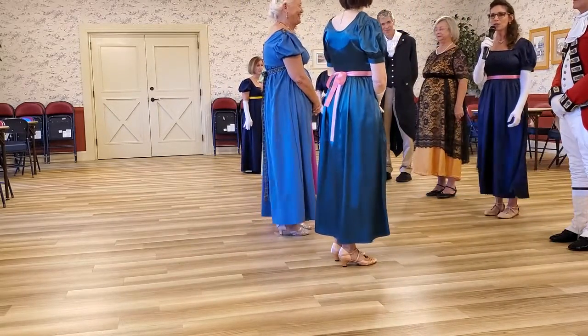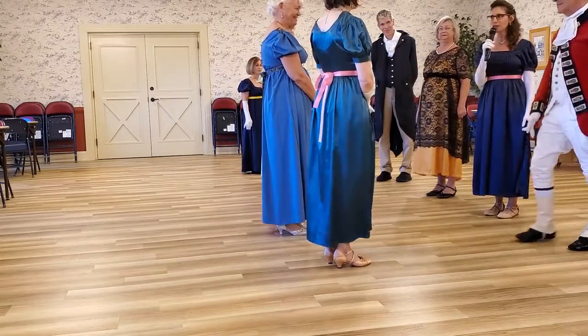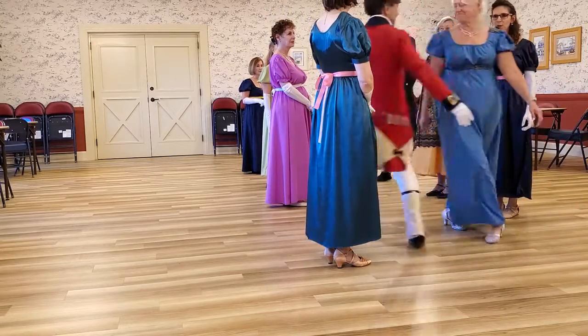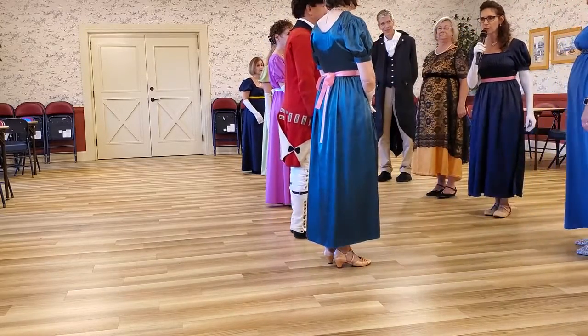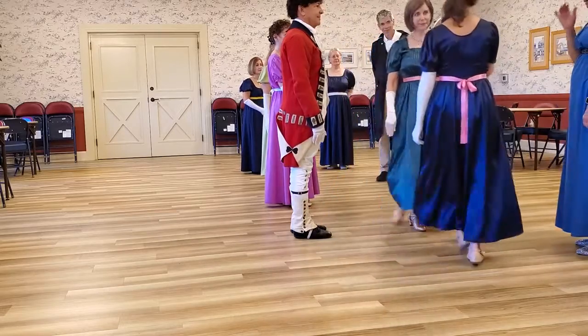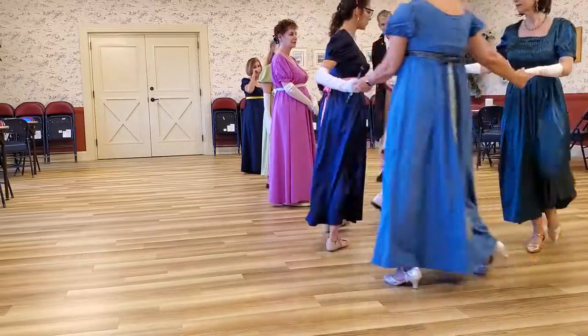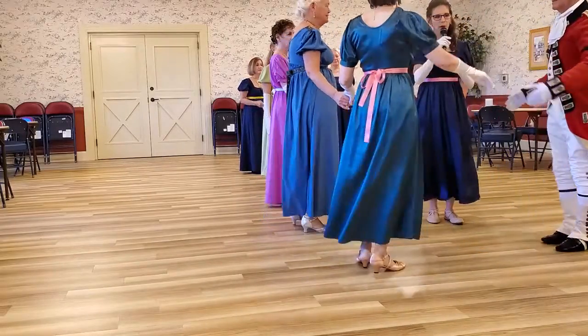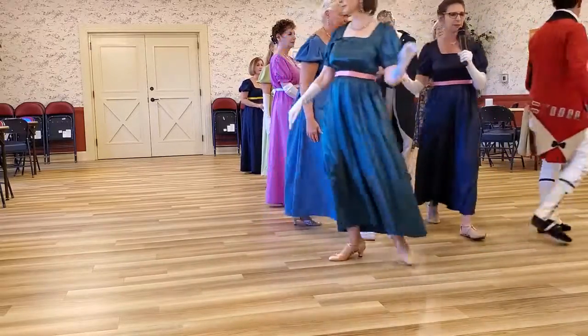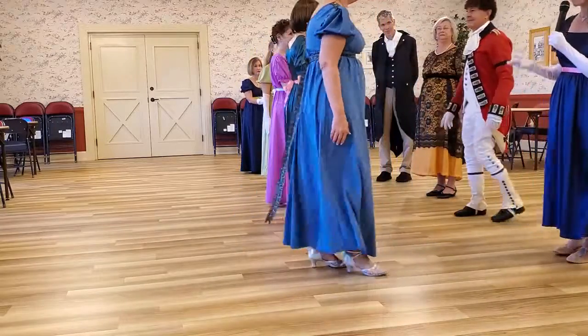And then the first corner is going to trade places. They're going to step in the middle, look at each other, and then they're going to back up into the other person's spot. And then the second corner is going to do the same. And then we're going to circle half. And then one's cast and two's lead. And that's the end. We've rotated.